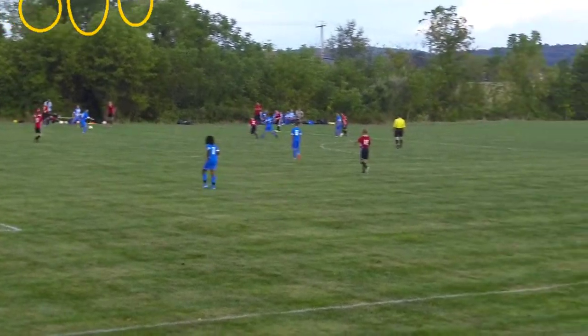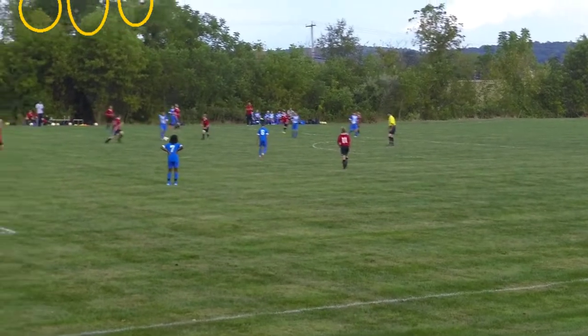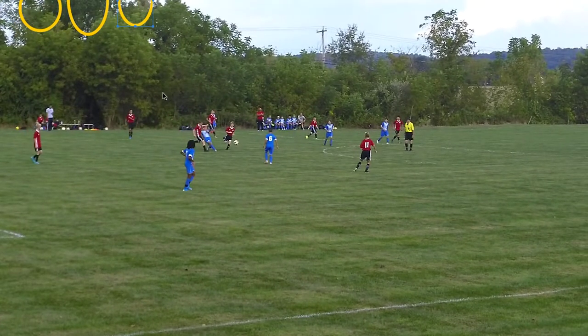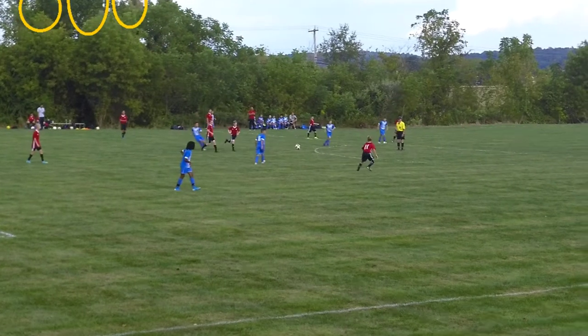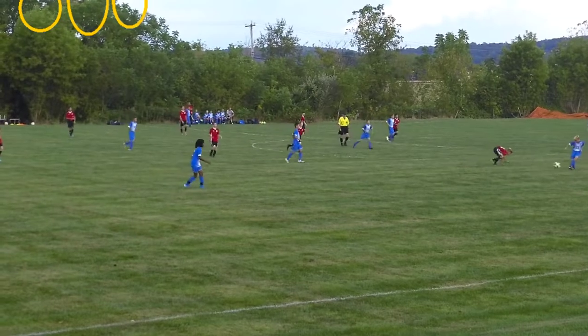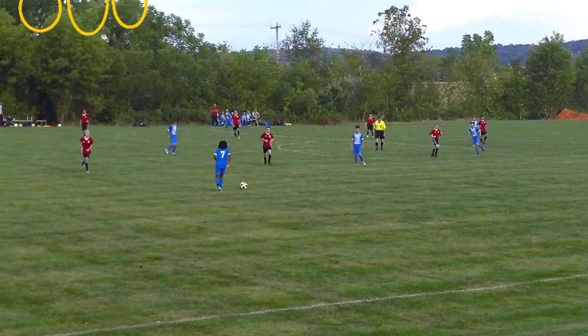We find the holding mid again. He opens up, and that's a good decision. Almost lost the ball there, but this holding mid doesn't intercept the pass, but allows that ball to travel all the way to the winger. Number 11 couldn't get it because they were more worried about the other holding mid.